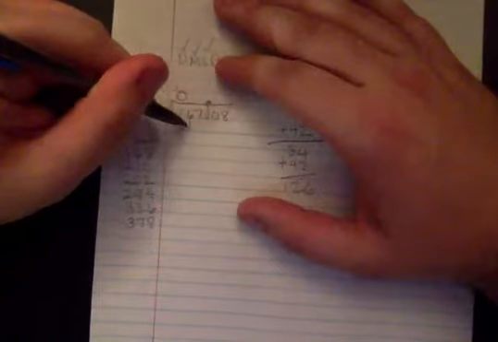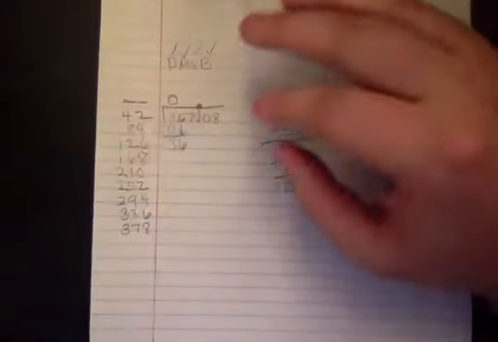Our next step is to multiply. 0 times 42 will make 0. Our next step is to subtract. 3 minus 0 is 3. And our next step is to bring down. So bringing down the 6. Our new number is 36. And those are all the steps, but we're going to continue until we are finished.